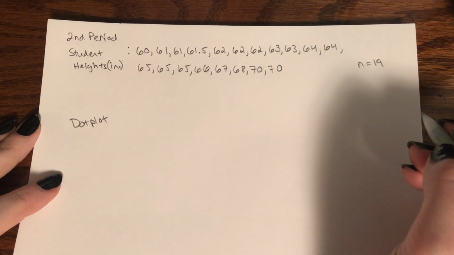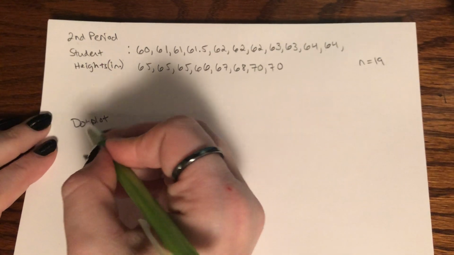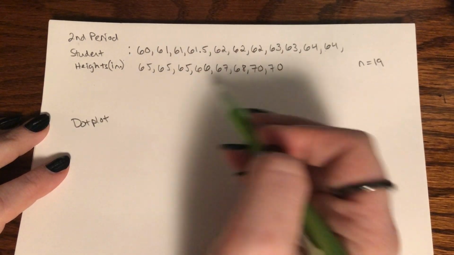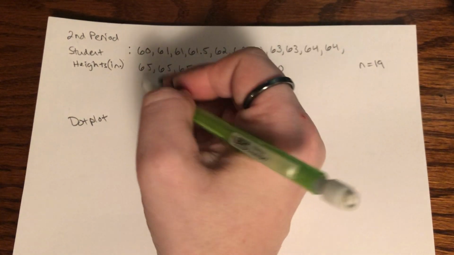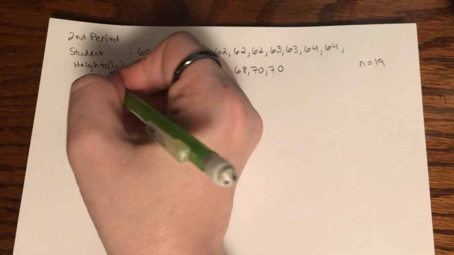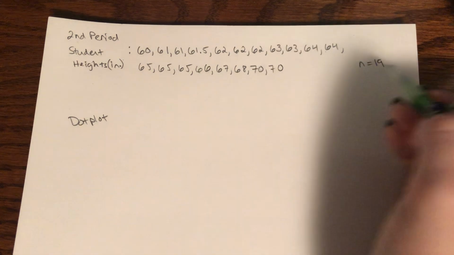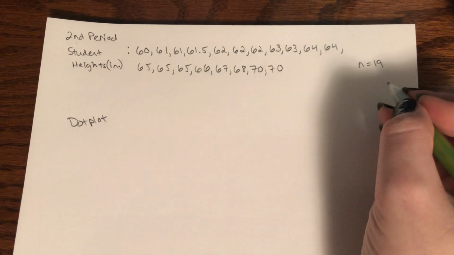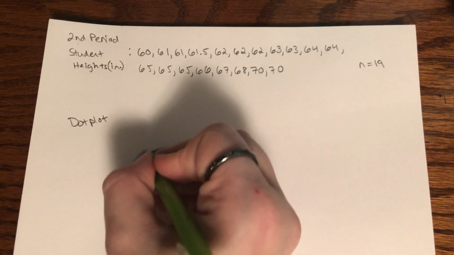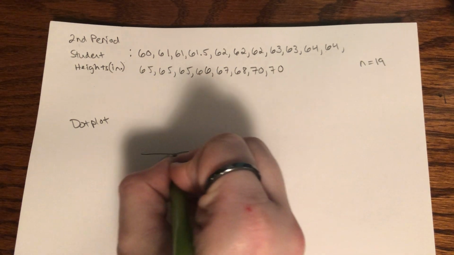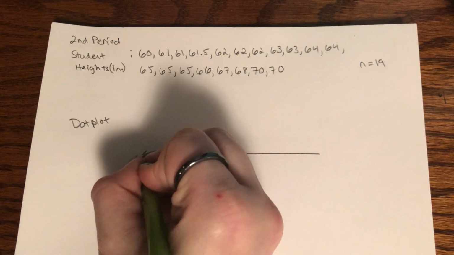We're going to take a look at how to create a dot plot using a single set of quantitative data. Now, this data actually came from my second period AP Statistics students, and this is their heights in inches. So there are 19 students who answered the survey, and we're going to use this to just create a dot plot, just so we can kind of explore the data.